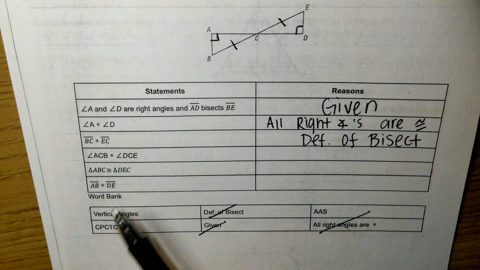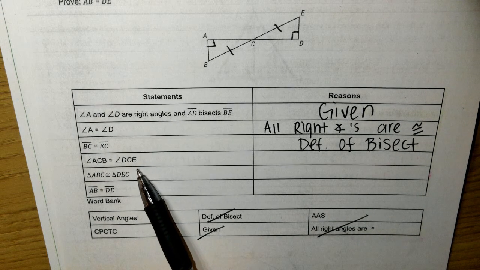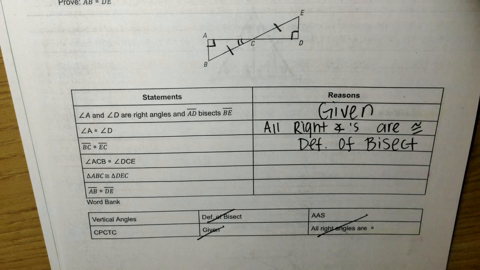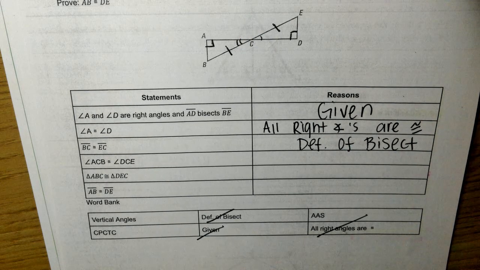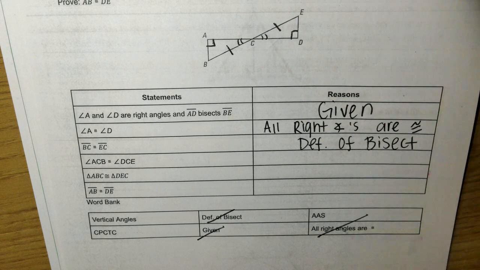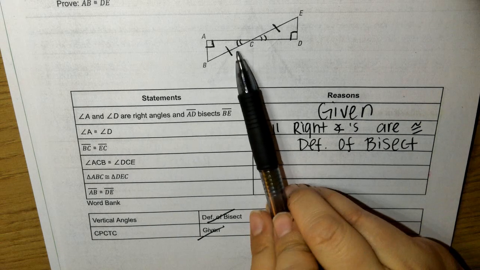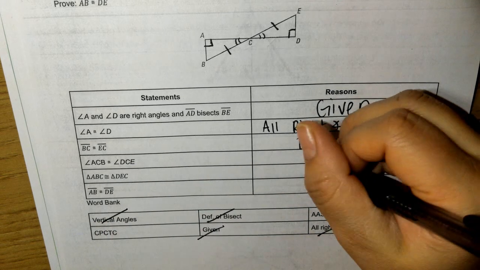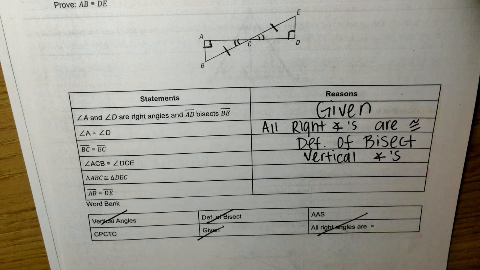Okay, 3 more. ACB is congruent to DCE. ACB, I am talking about this angle right here, is congruent to DCE. Okay, I'm good. I started reading things weird. Why do we know this? Because remember, any angles that are across from each other, we call those vertical. Let's write that down on this box. Vertical angles are always congruent.